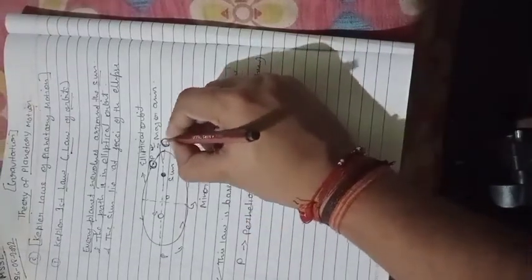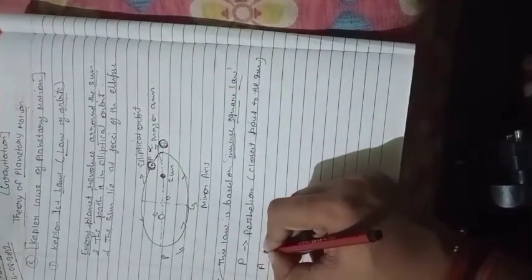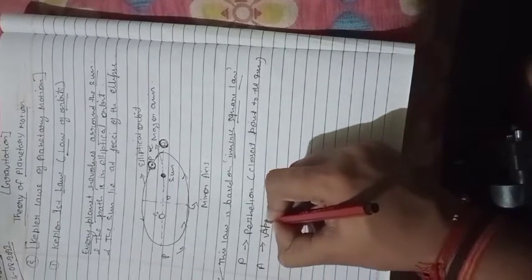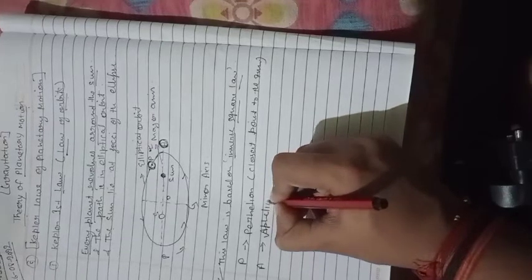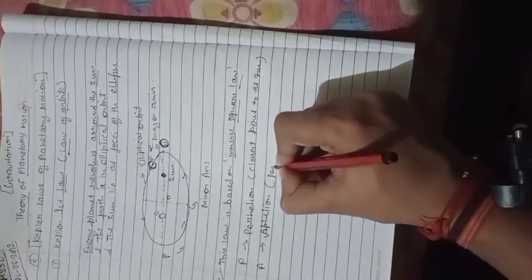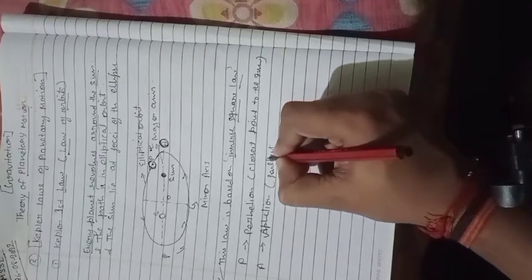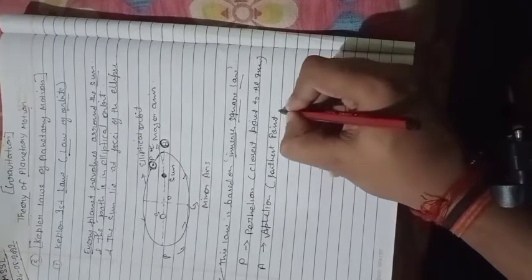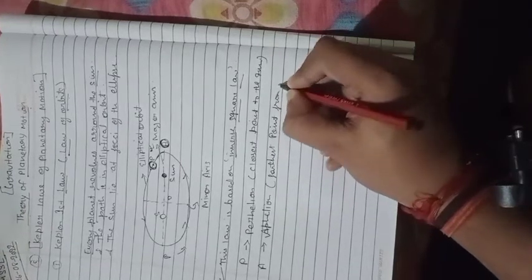Okay, and the point A is known as aphelion, which is the farthest point from the sun. Okay, so this is the first law.